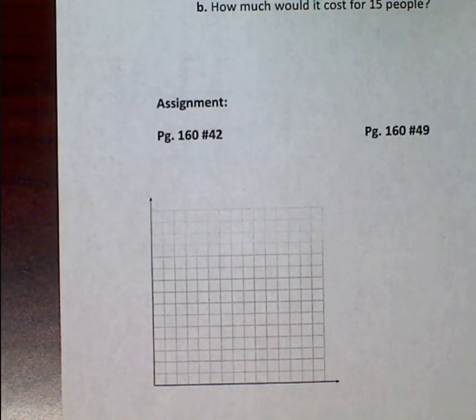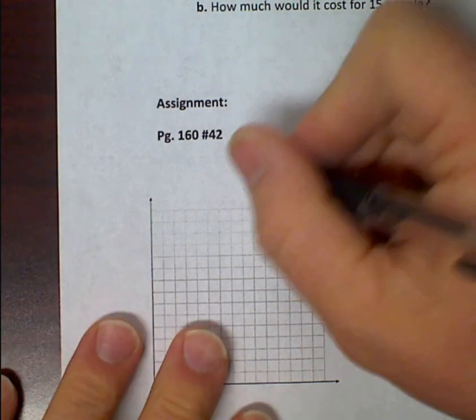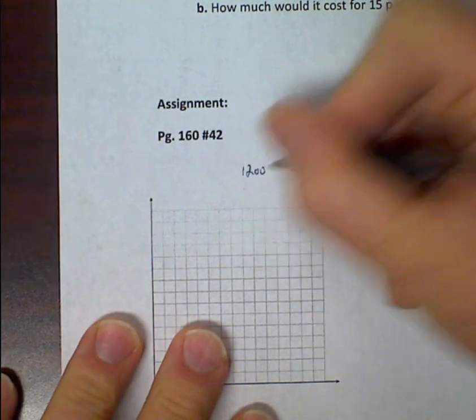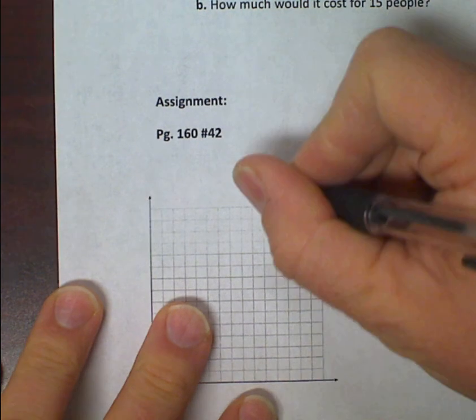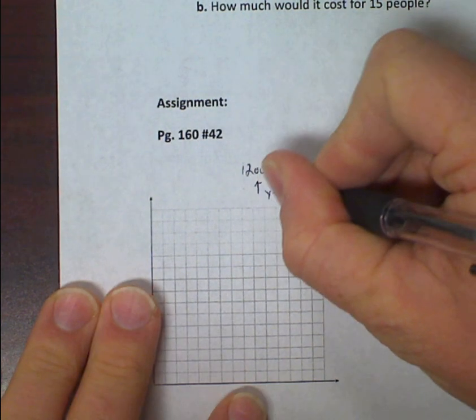It says James earns a monthly salary of $1,200 and a commission of $125 for each car he sells. Graph an equation that represents how much James earns in a month in which he sells X cars. 1,200 is where he starts every single month. That would represent my y-intercept.